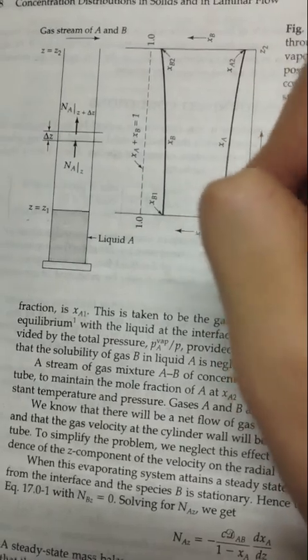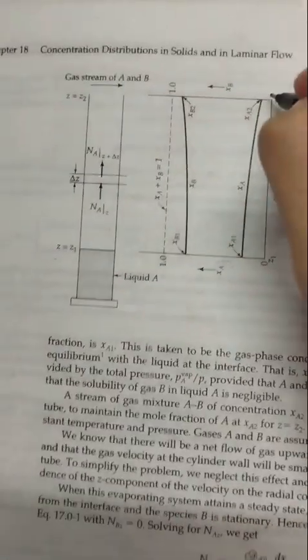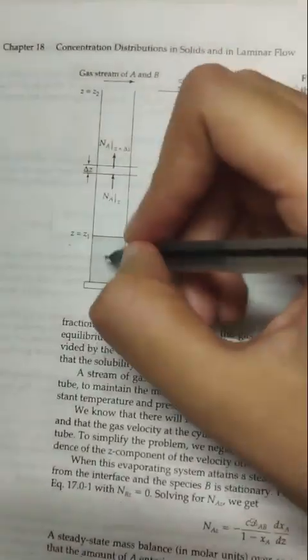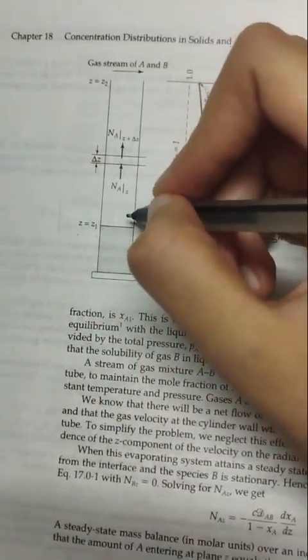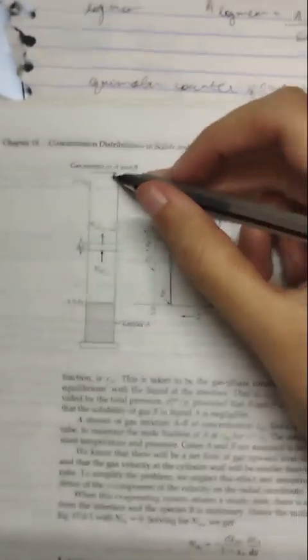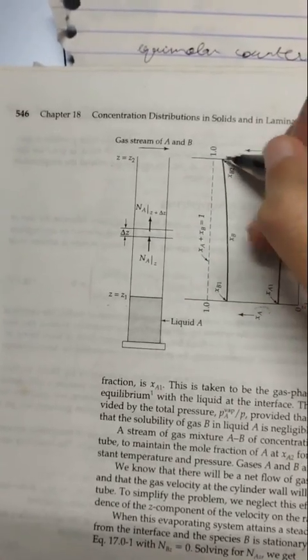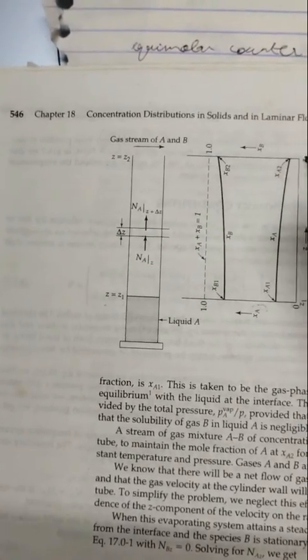So here xa1 is tending to 0, hence xp1 is tending to 1. And similarly at z2, because here only liquid A is present, so higher concentration of A is present, whereas here there is lower concentration of A and higher concentration of B. So since xp2 is tending to 1, xa2 is tending to 0.